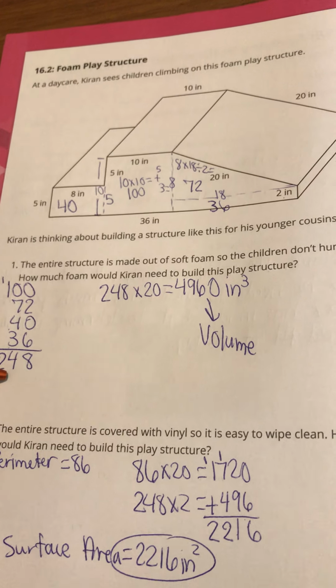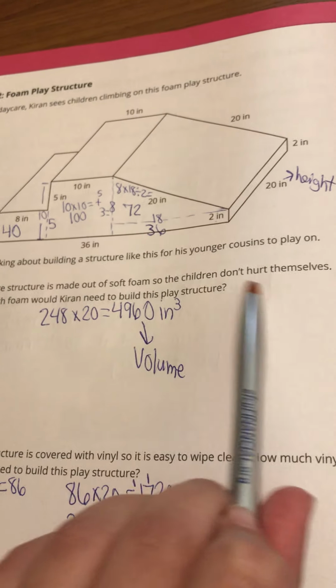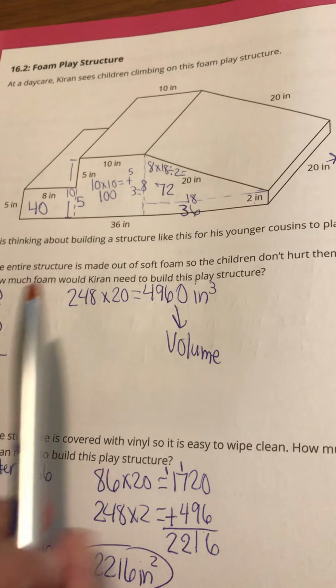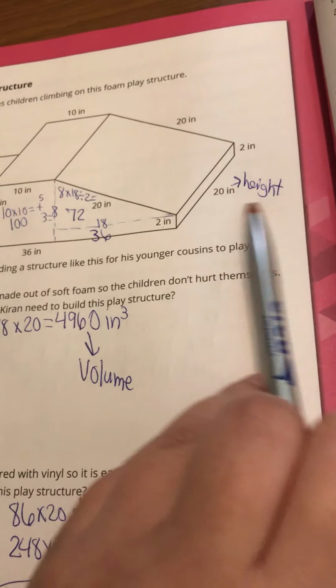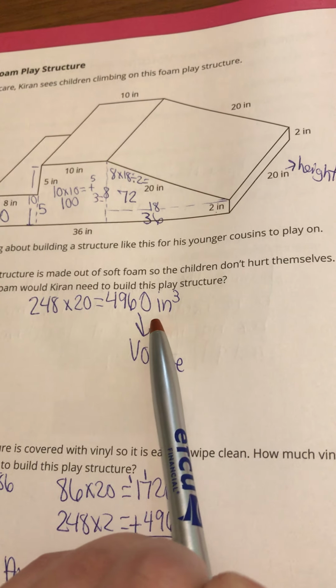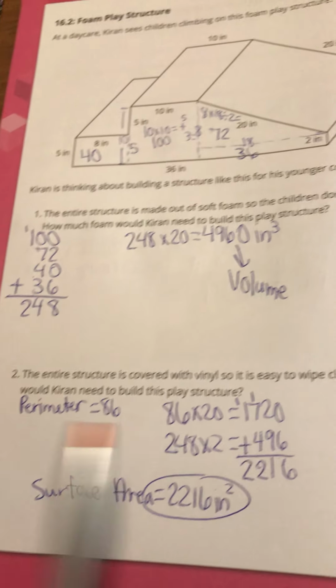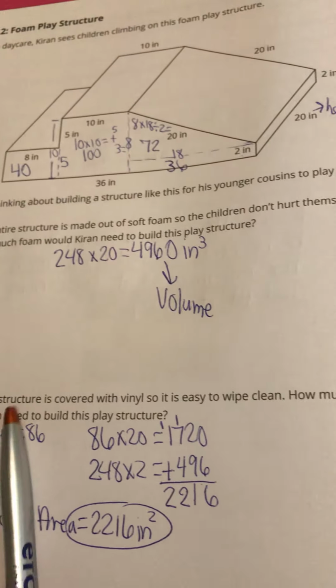And then to find the volume, because number 1 is asking for the volume, it's made out of the foam. I have to take my area of my base and multiply it by my height, which is 20, which is 4,960 cubic inches.